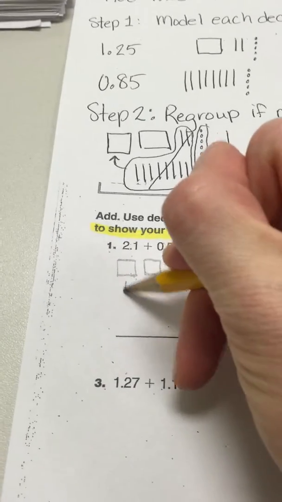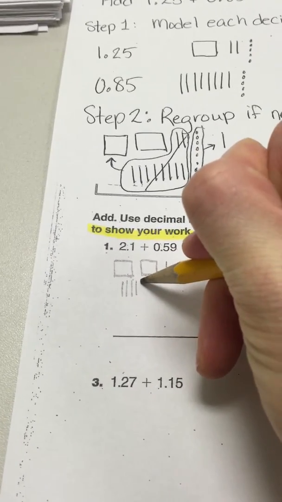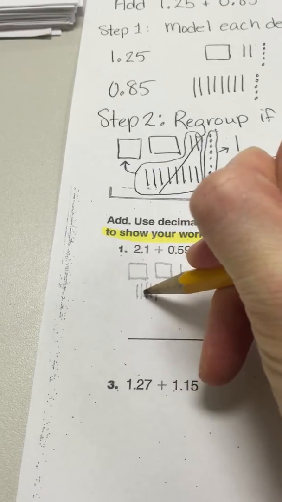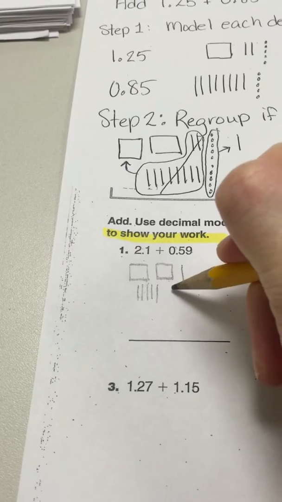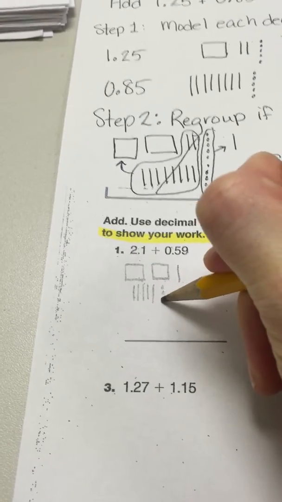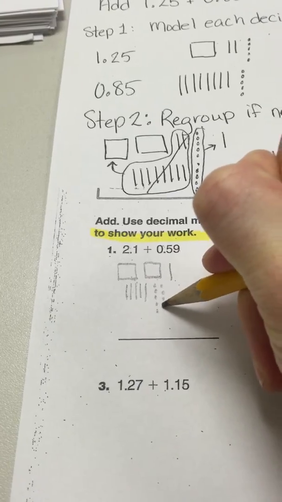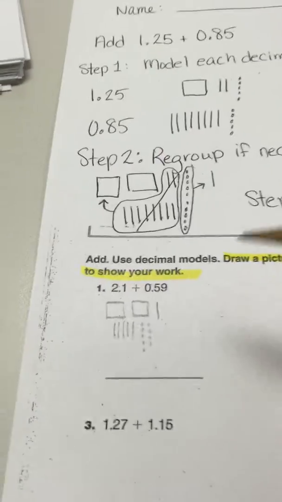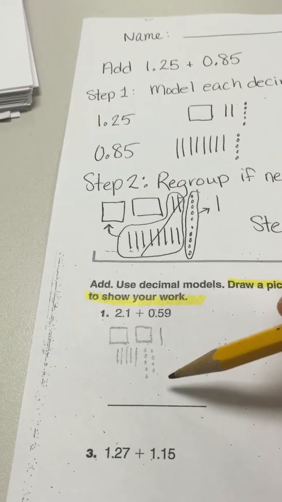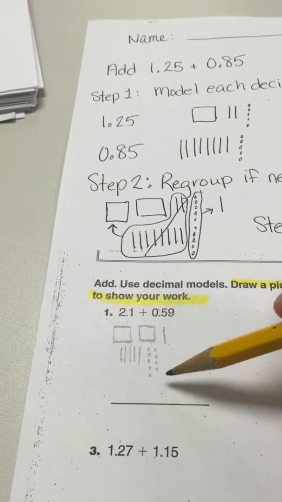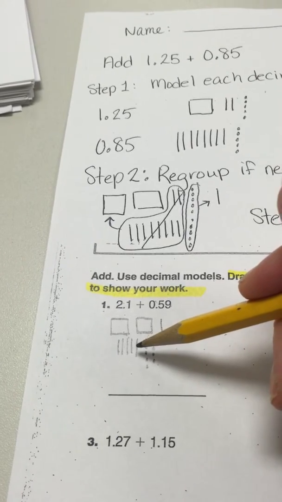But I'll draw 5 tenths base 10 blocks, 1, 2, 3, 4, 5, and I'll draw 9 hundredths: 1, 2, 3, 4, 5, 6, 7, 8, 9. Now I'll check and see if I can regroup. Well, I only have 9 hundredths, and I would need 10 hundredths to make 1/10, so I can't regroup the hundredths. Let's count the tenths.